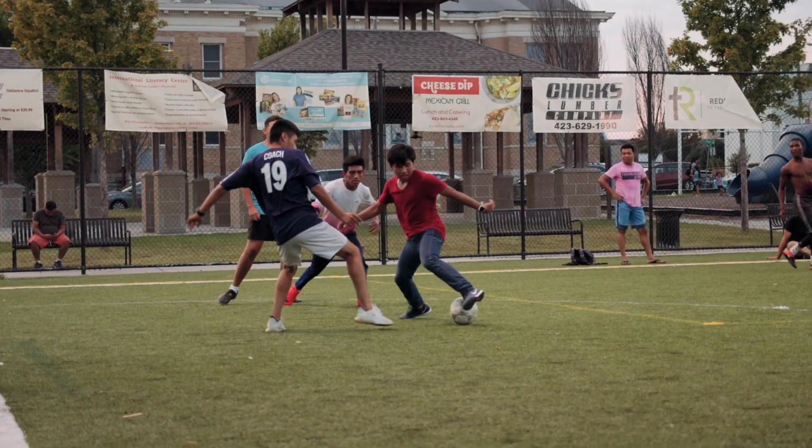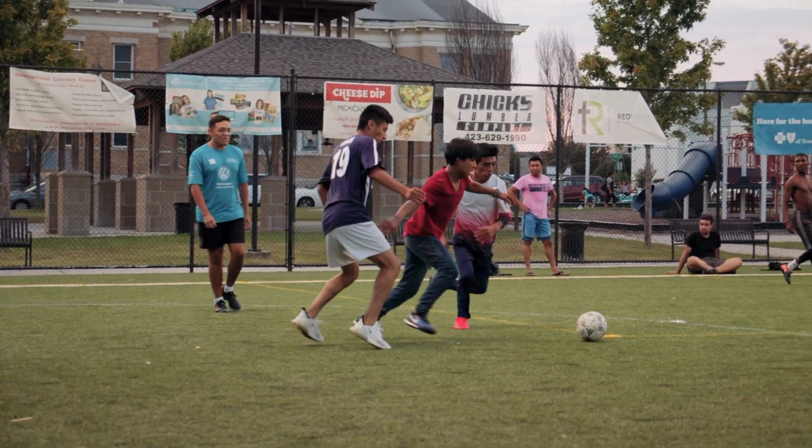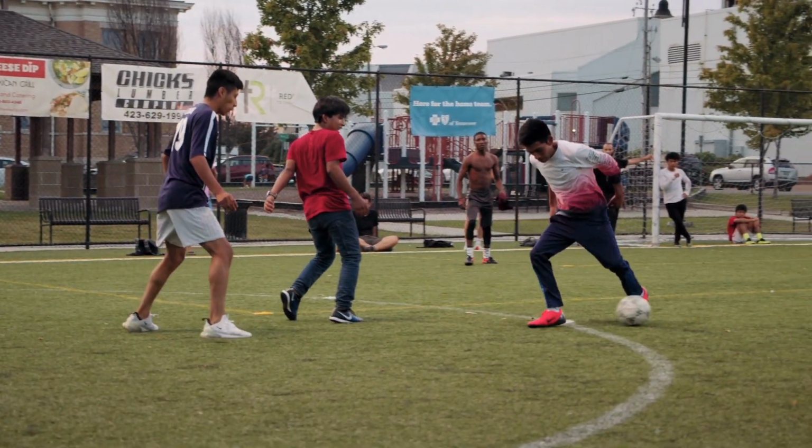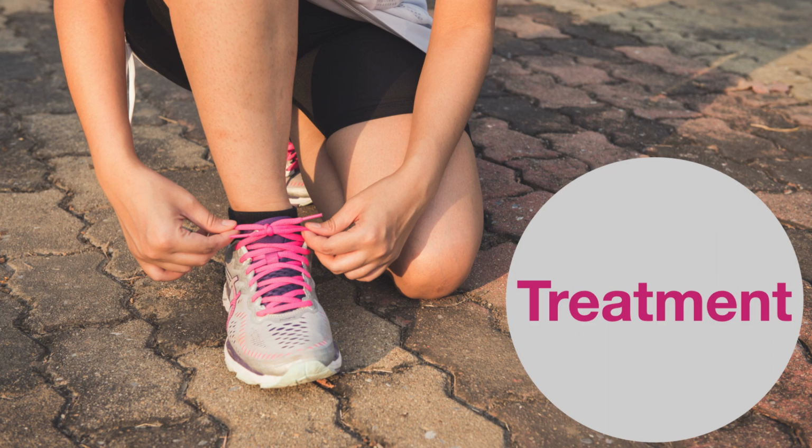Children and adolescents, as they're growing, their bones are growing as well. So during this period of time, playing multidirectional sports will help improve the strength of their bones as they're growing. Some studies have shown a 10 to 20% increase in strength in those young athletes who are participating in multidirectional sports. The treatment for most stress fractures is uncomplicated.